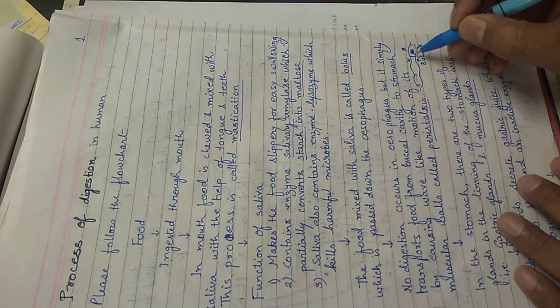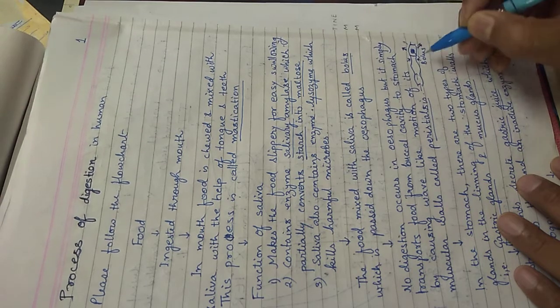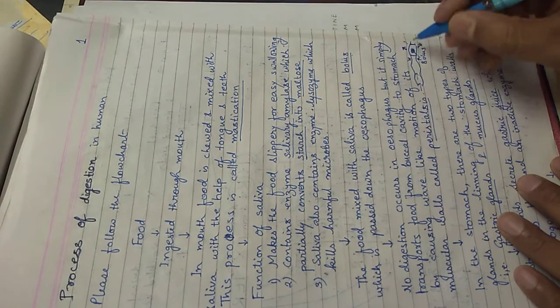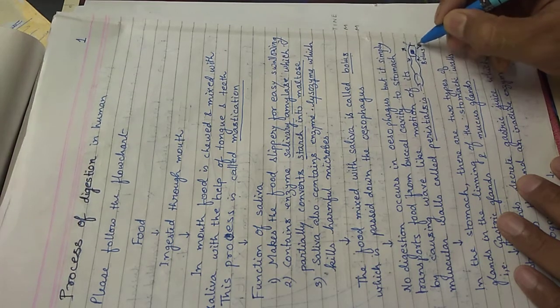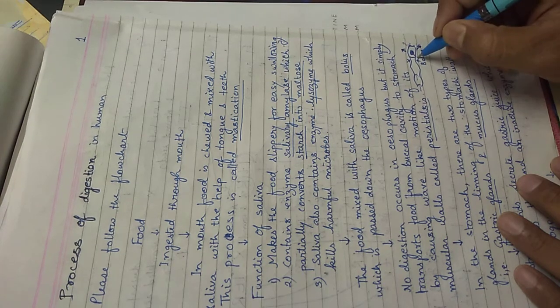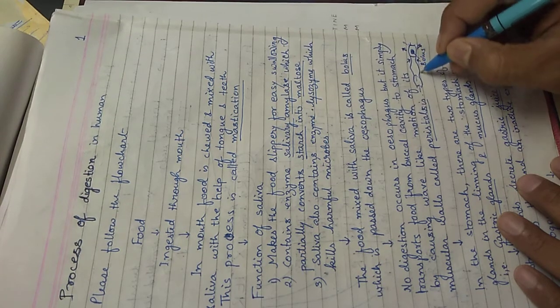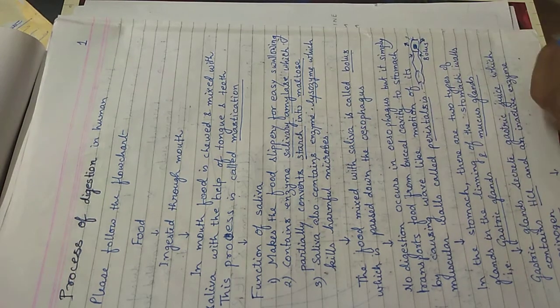The circular muscles behind the food will contract, and the circular muscles in front of the food will expand, and thereby the food will be pushed. Similarly, the longitudinal muscles in front will contract, and as the food goes in front, the longitudinal muscles will expand, just like we wear our socks.